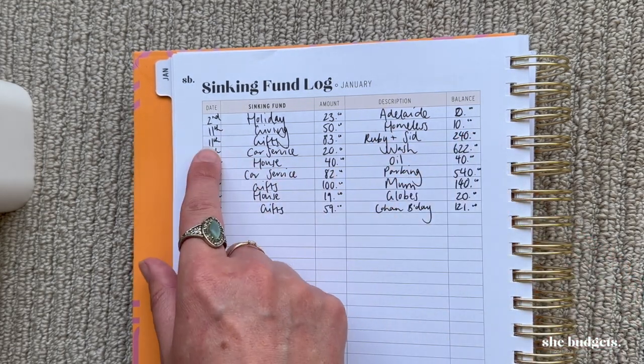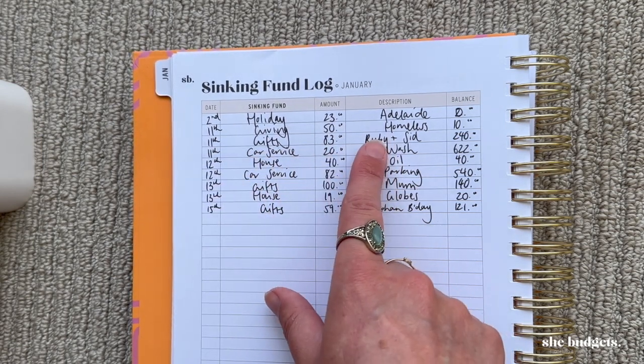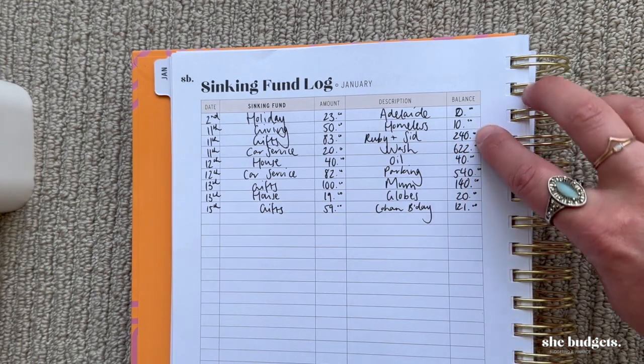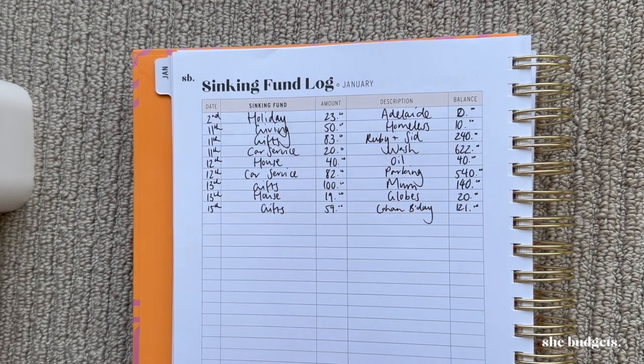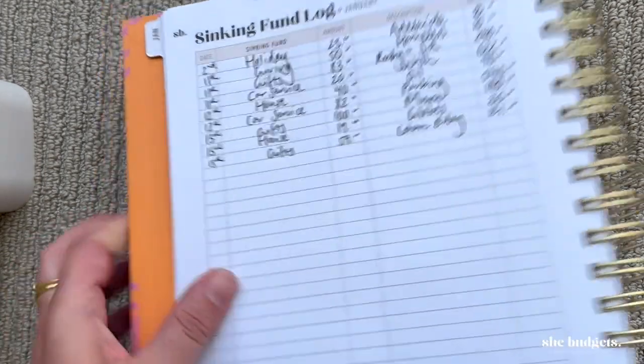If we look at the next one, on the 11th, we have our giving sinking fund. We took out $50 and that was for the homeless donation, and the balance was $10. And I'll just go one more. On the 11th, we had gifts, $83 for Ruby and Sid, and then the balance remaining in that gift sinking fund is $240. So this is just where I make a note of what transactions have come out of what sinking funds. So that is how you use that page there.